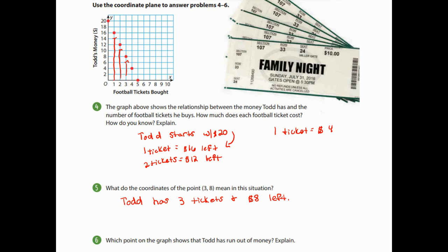And it says at what point on the graph shows that Todd has run out of money? Well, I've got to figure out where Todd gets to 0 with his money, which is going to be right here. So that point is going to be 5, 0.